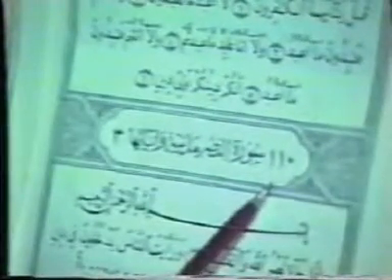The last surah revealed was surah number 110, and it consists also of 19 words. Here they are: 1, 2, 3, 4, 5, 6, 7, 8, 9, 10, 11, 12, 13, 14, 15, 16, 17, 18, 19. So the last revelation and the first revelation consisted of 19 words.